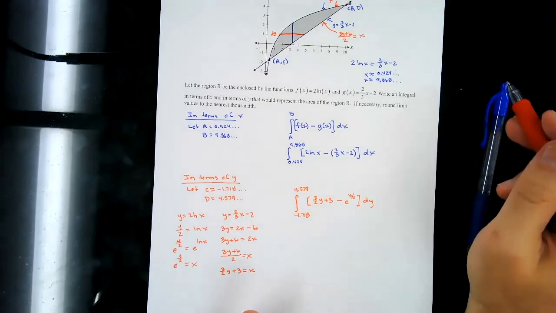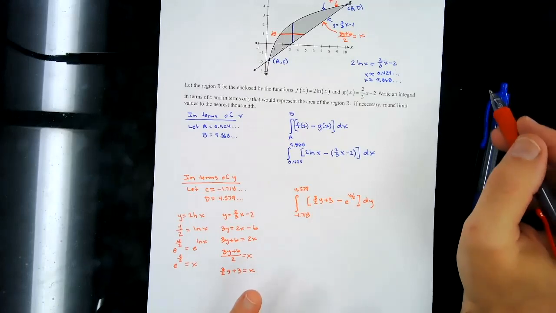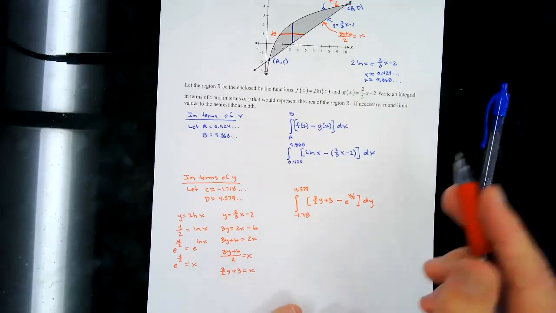Now, I'm not asking you to actually integrate them. I just want you to set them up. Okay? So that's it. Just set them up. All right.